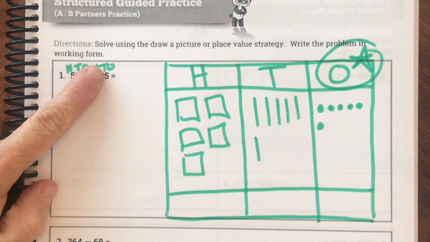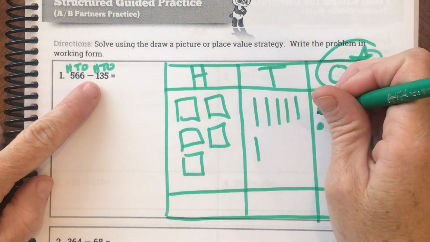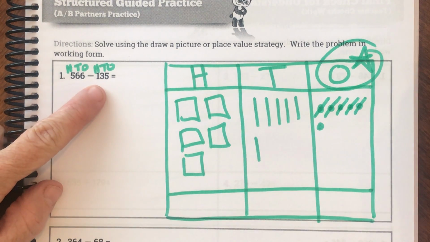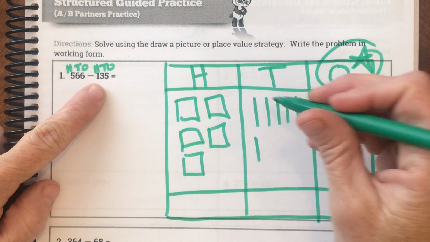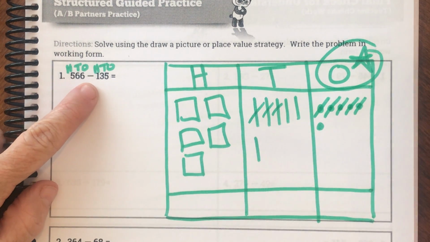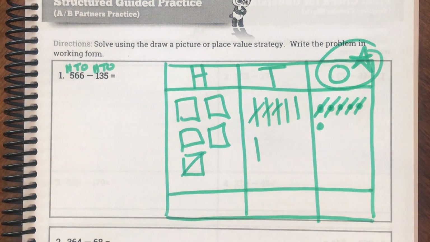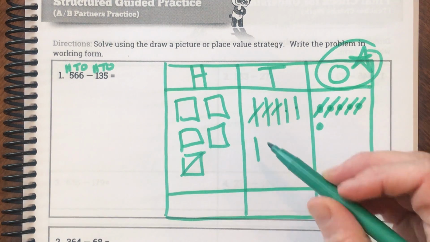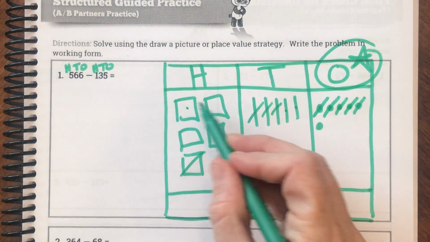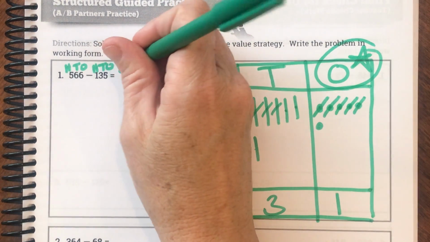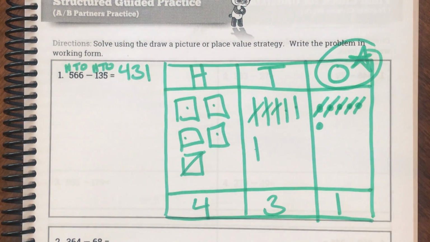And remember, we're going to start in the ones always. So they want us to subtract 4 ones. We have enough, so let's do it. 1, 2, 3, 4. They want us to also subtract 3 tens. We can do that. 1, 2, 3. And they want us to subtract 100. Wow, we didn't need any regrouping. So what do we have left? We have 2 ones. We have 3 tens. And we have 4 hundreds. So our difference is 432.